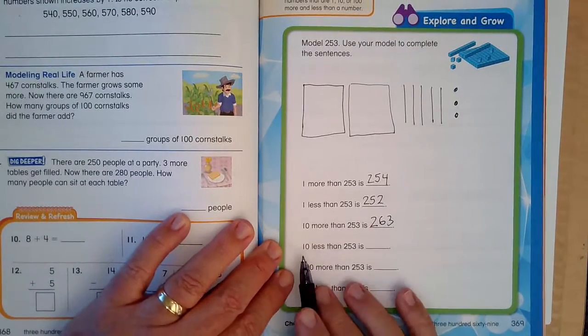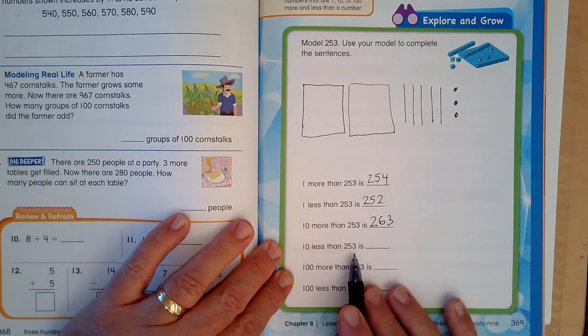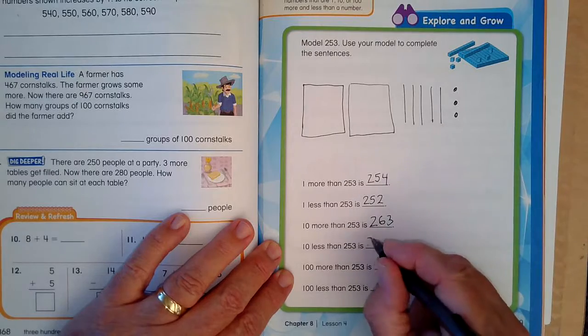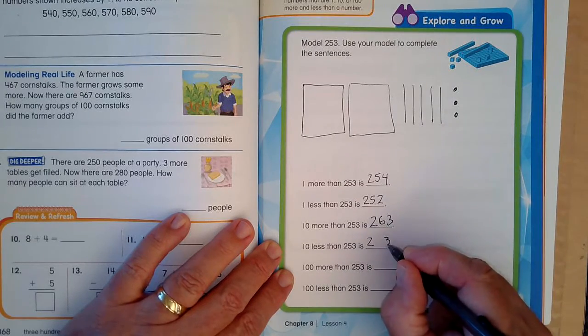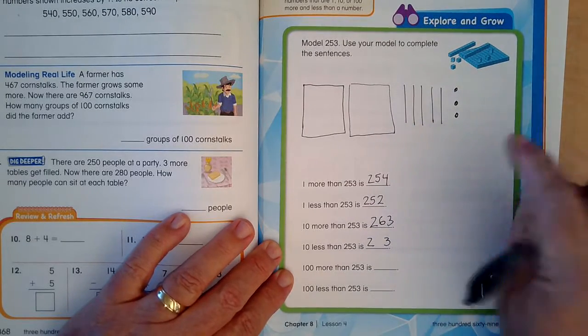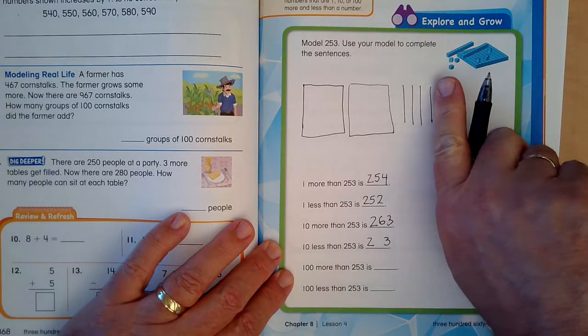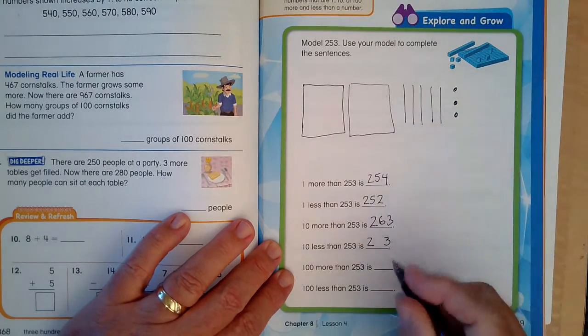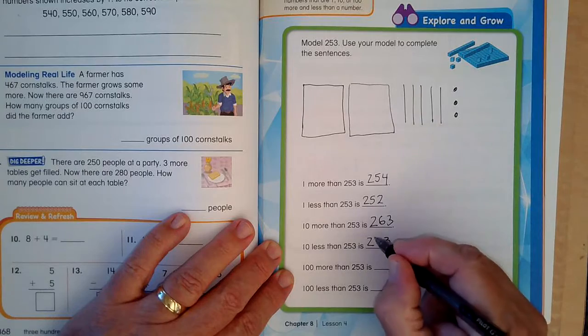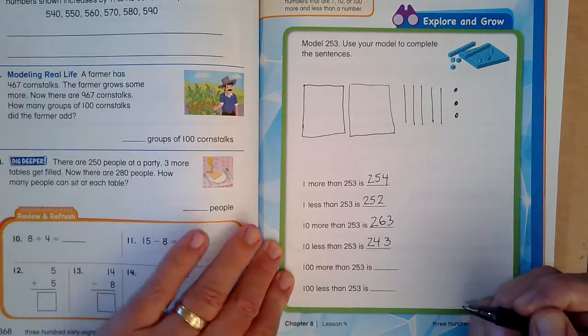Then 10 less than 253. My hundreds stay the same. My ones stay the same. 10 less, that means I have to take away one of my tens. So instead of 5 tens, I will have 4 tens.